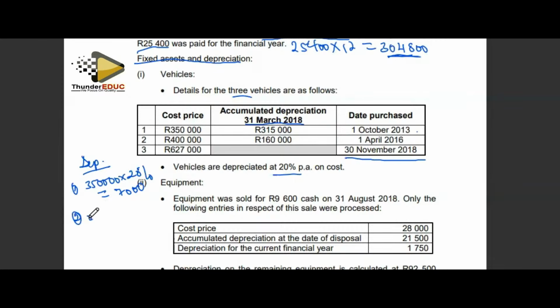We are going to say 400,000 times 20%, which gives me 80,000.